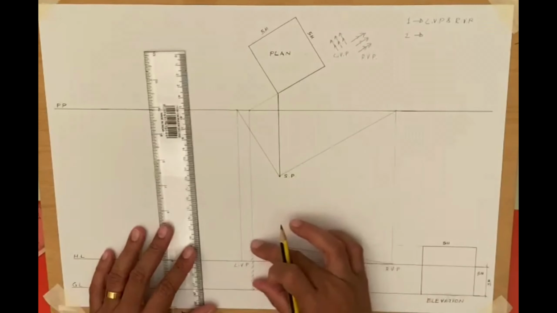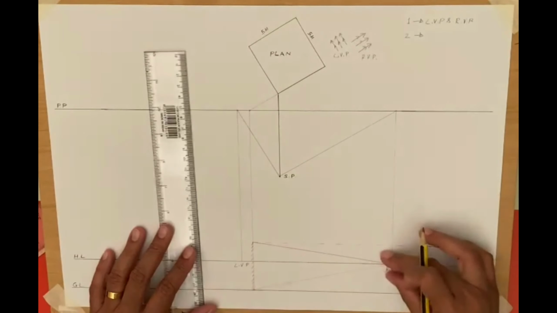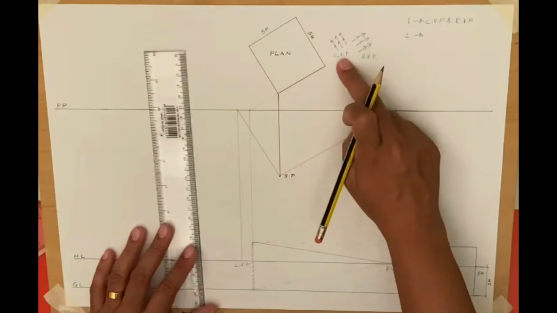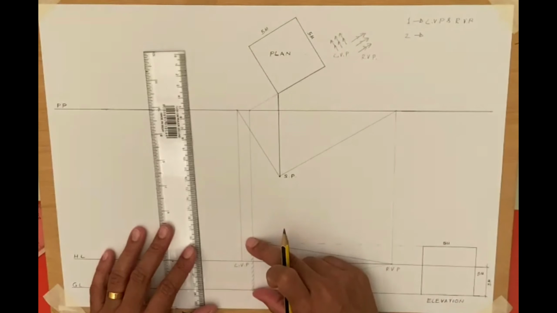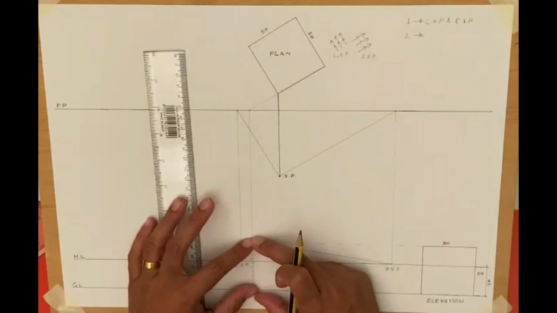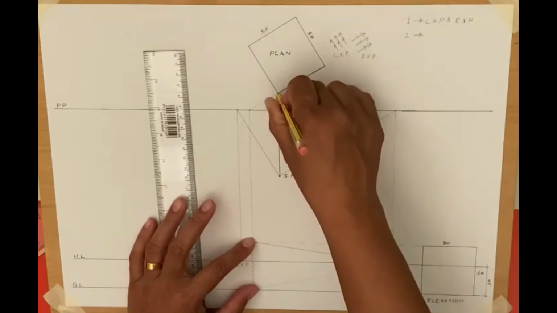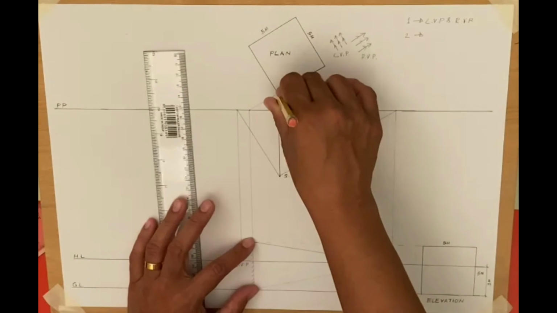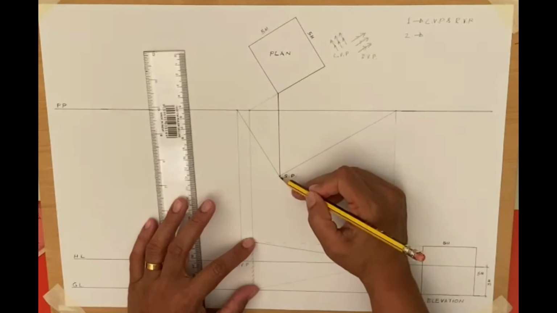So we found this side, it means this angle we already found, right? So this is our actual height. Now we have to find this edge, this corner. So how to find this corner? What I will do, I'll draw a line.